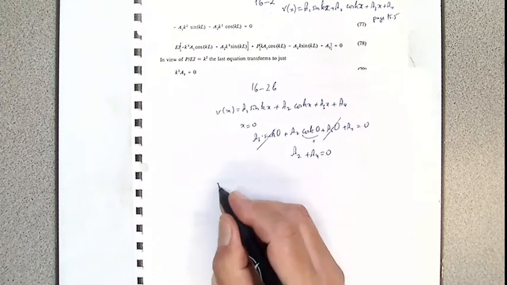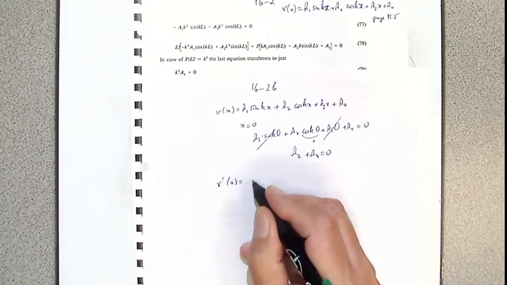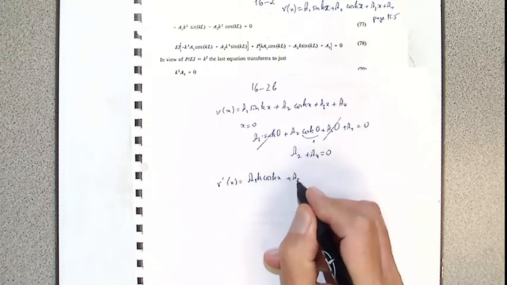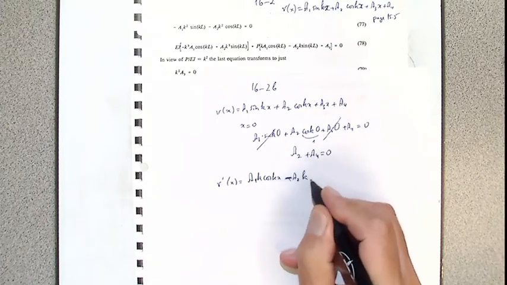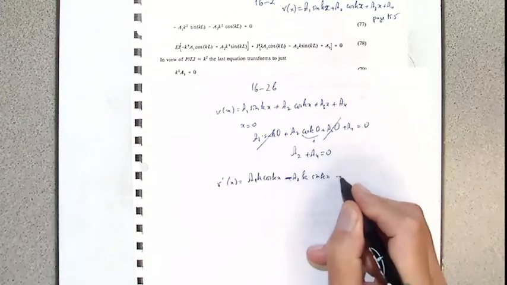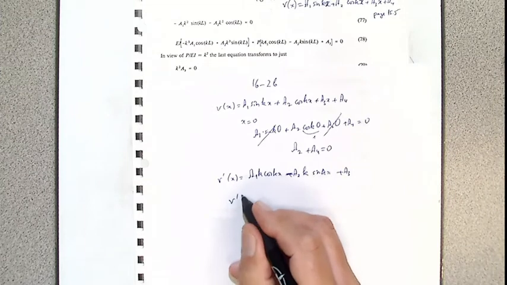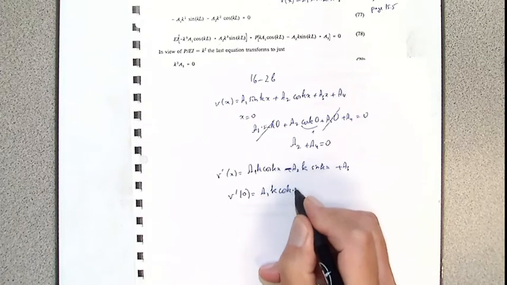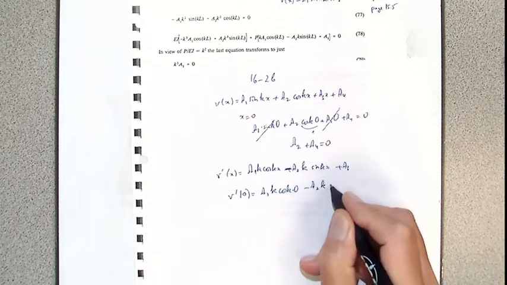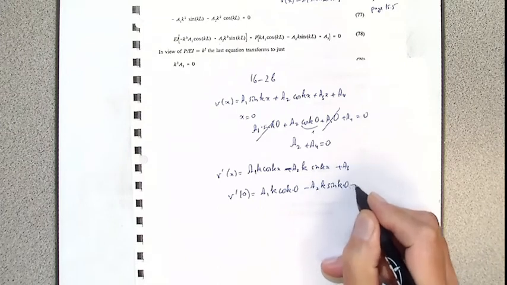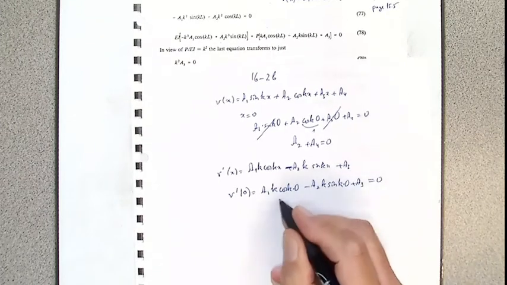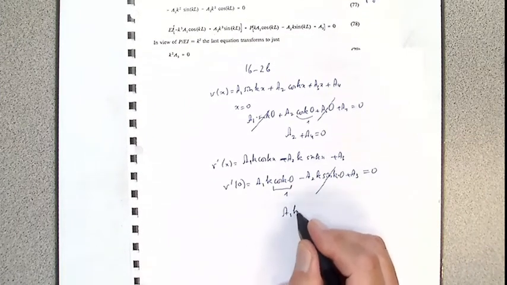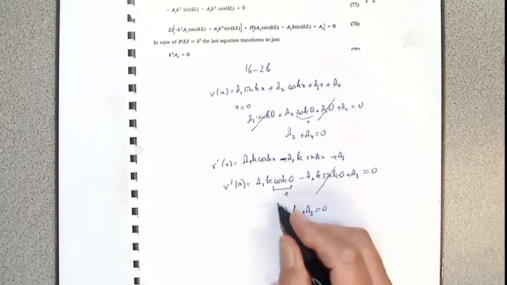Then we have the first derivative, V prime of x equals A1k cosine kx minus A2k sine kx plus A3. So V prime at 0 equals A1k cosine k times 0 minus A2k sine k times 0 plus A3, that must be 0. This is 1, this is gone, so we get A1k plus A3 equals 0.